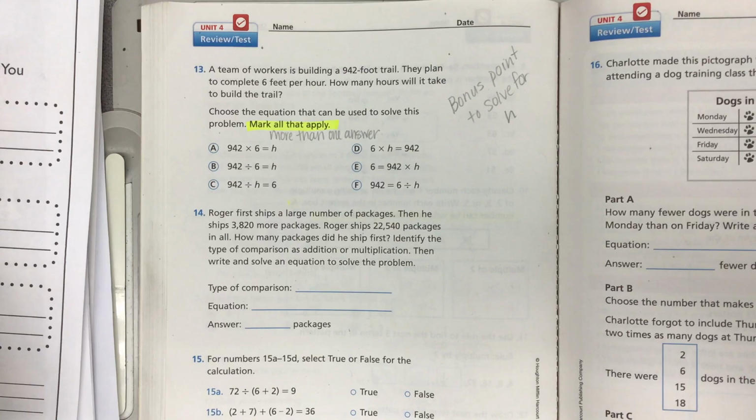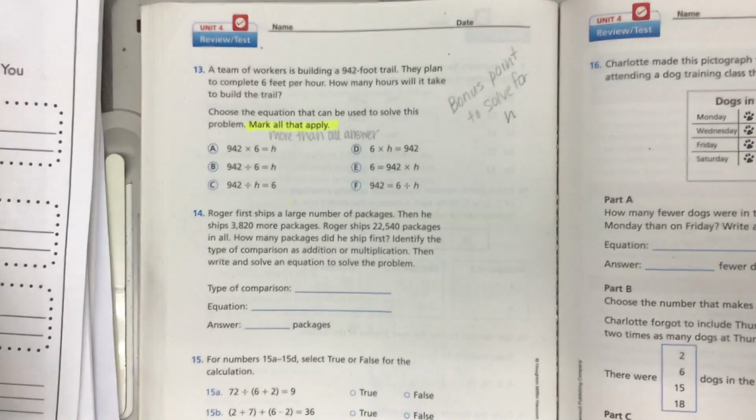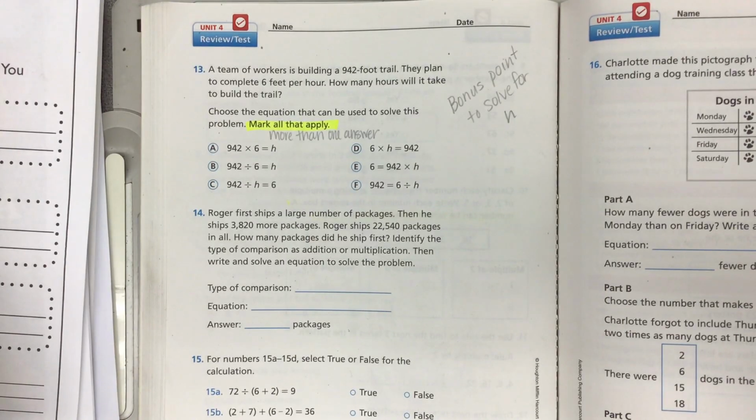Okay, so what do you guys think? Barrett? I was on the other side of the desk. Okay. Can I get it? Yeah. Who has an answer for this one? What do you think for an equation? Cody, what's a good equation to solve this problem?